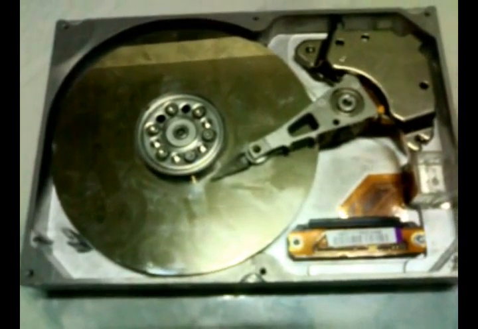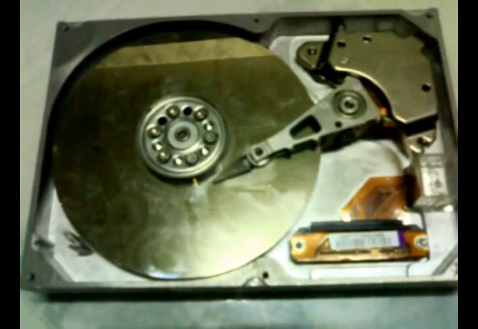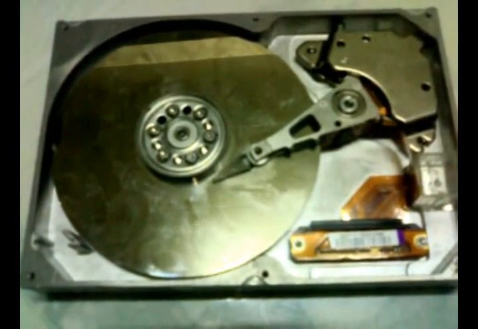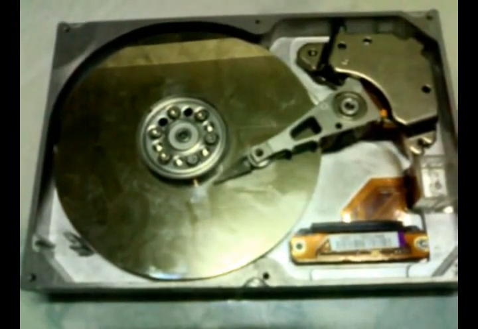Hard disk drives can hold a massive amount of information. They usually serve as your computer's primary means of storage, holding almost all of your programs and files. Different parts of the hard disk.